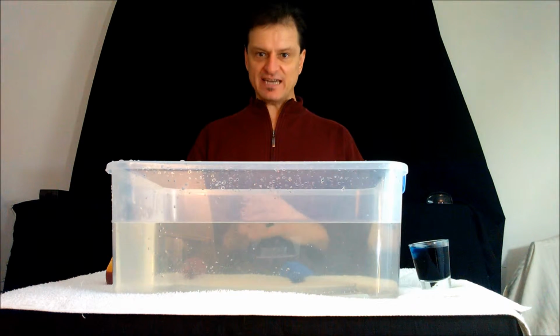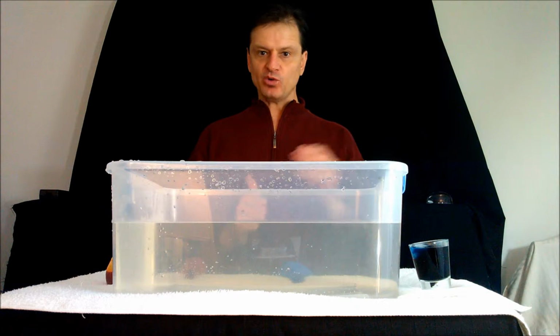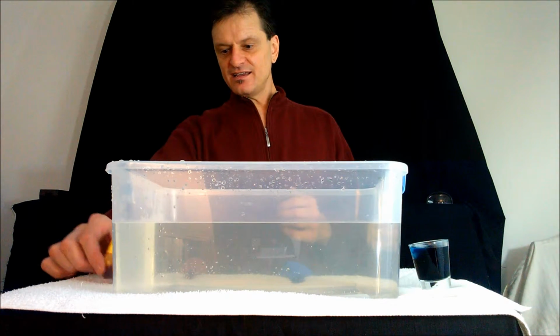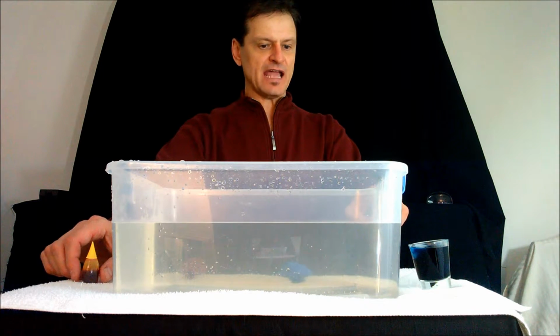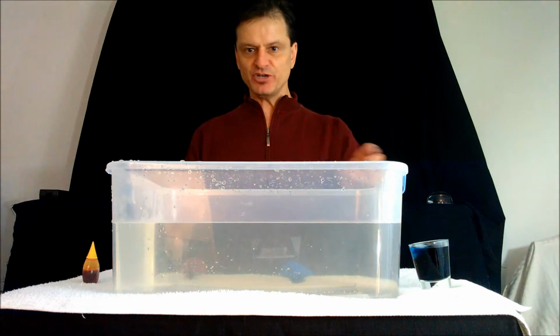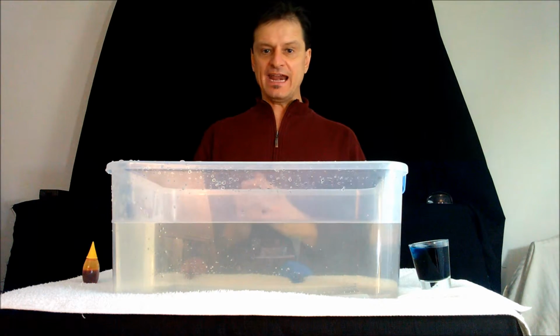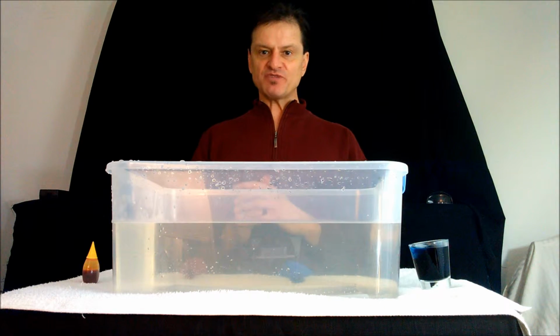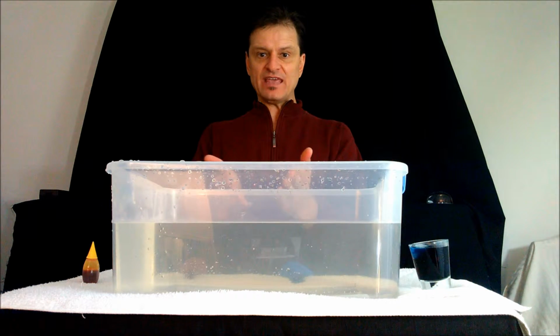I've also frozen it. So it was in the freezer until it became an ice cube. So it's cold. On the other side, I have a little red dye, which is the same thing that I poured in that container, except it was blue. The red dye is going to represent warm air. The blue dye is going to represent cold air. And see what happens when they meet.